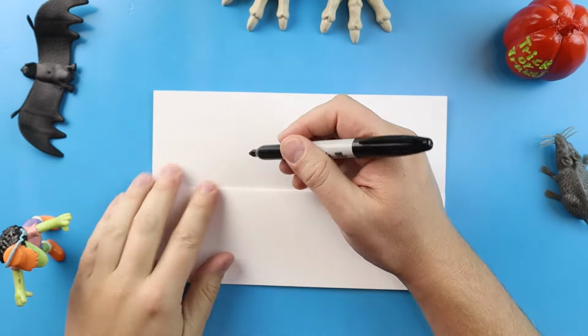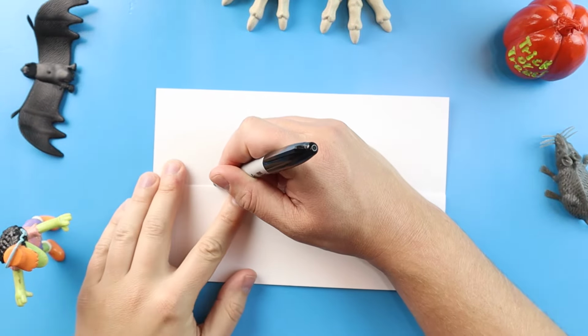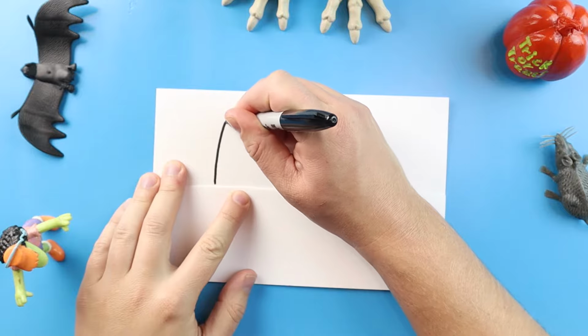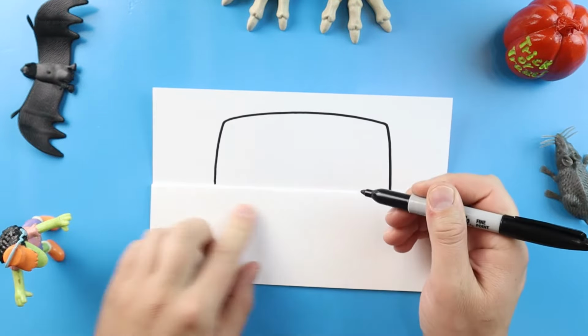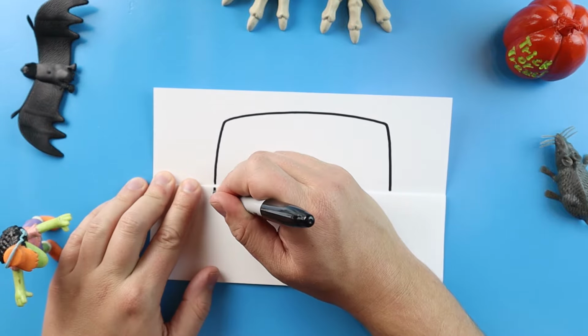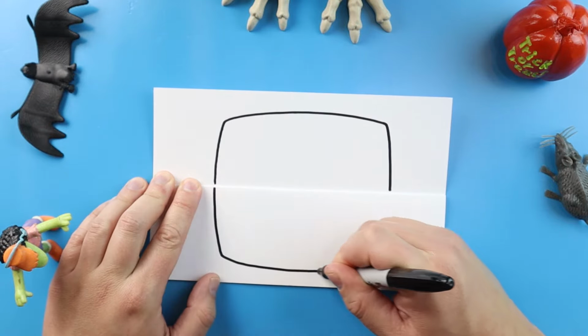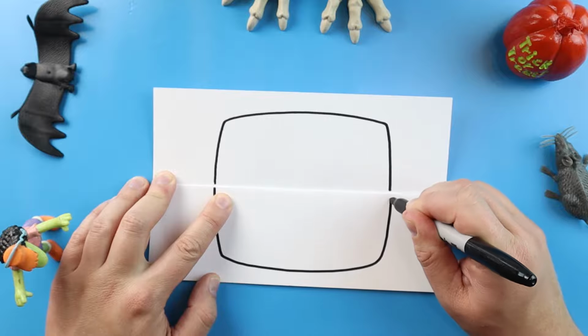Now to start off with our Minecraft jack-o'-lantern surprise fold, let's begin right here. We're going to start by making a line that's going to come up, we're going to go over, and then we're going to come down. Then we'll do the same thing here. We're going to go down, we're going to come over, and then we're going to go up here.